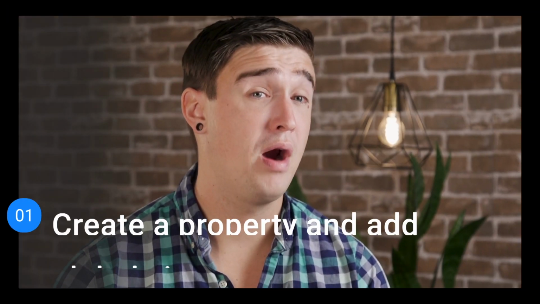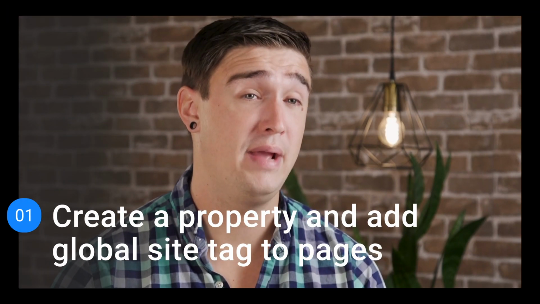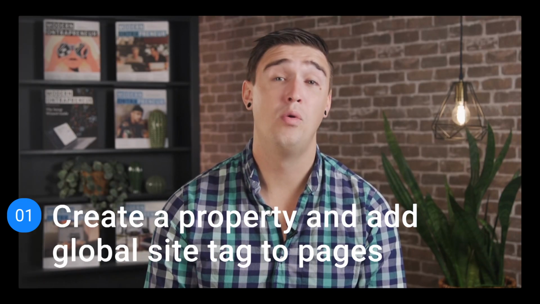Ready? Let's hop in. The first thing you'll need to do is create a property and add your global site tag to your pages. A property is a website or mobile app associated with a unique tracking ID. Once you do these things, you'll have basic tracking on your site. Even if you're not yet ready to run ads or even sell products, you still want Google's tracking script on your pages. Why? It'll make your life so much easier when you are ready to run ads because you'll have a complete history of your page's tracking. You can use that information to create data-driven ads that actually get results.